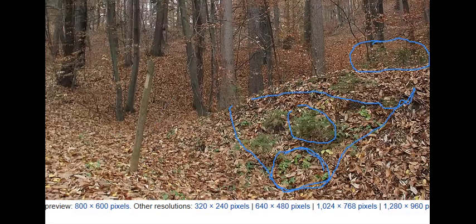Also, in this image, we have right here some kind of pole. This is the only sign in this whole picture that I see of human involvement. The only obvious sign, anyway.